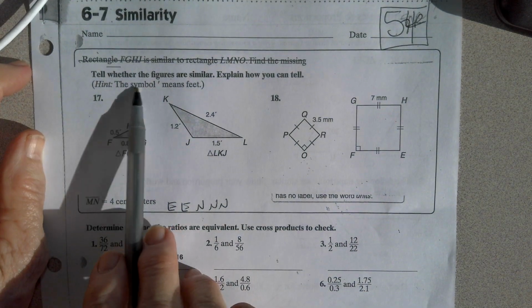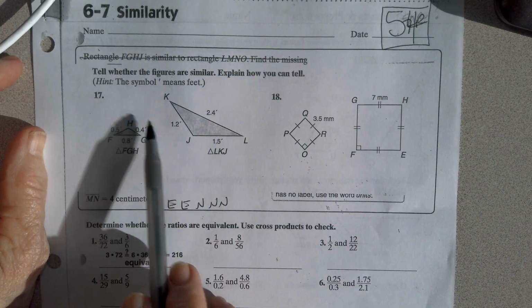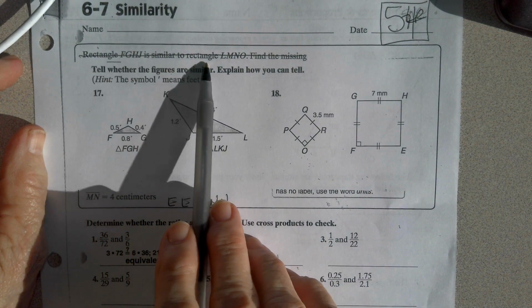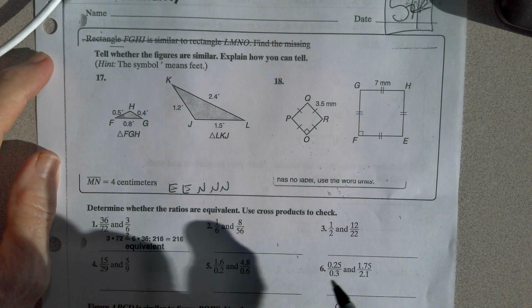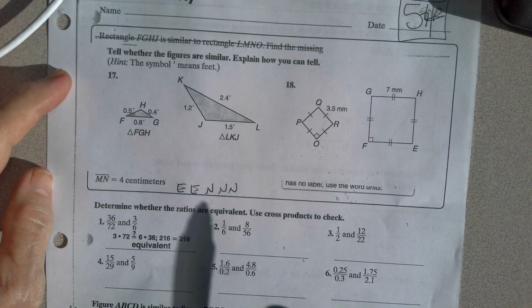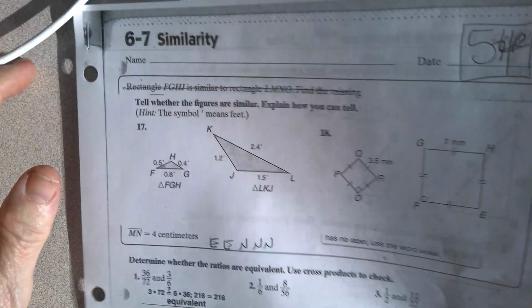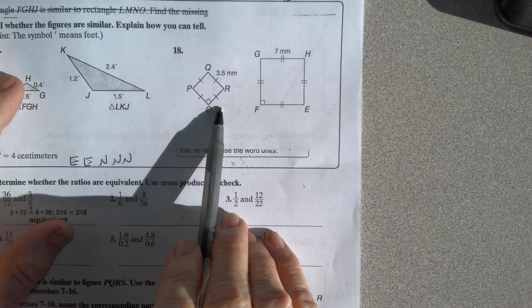This is on similarity. Something is similar when they are proportional. For example, let me see if I can see. I'll do this easy one.